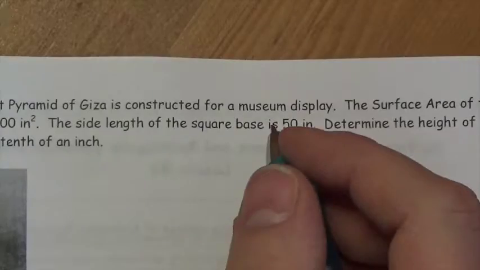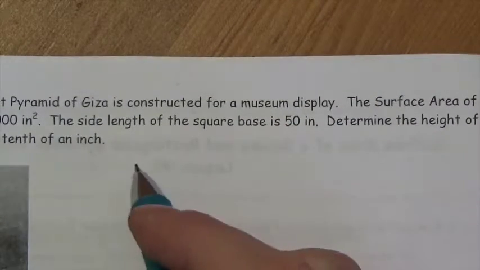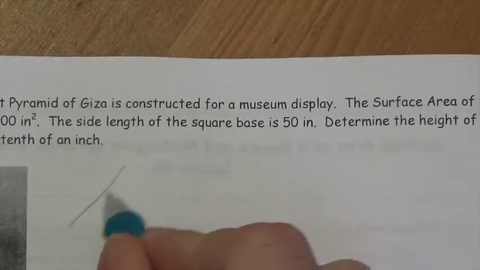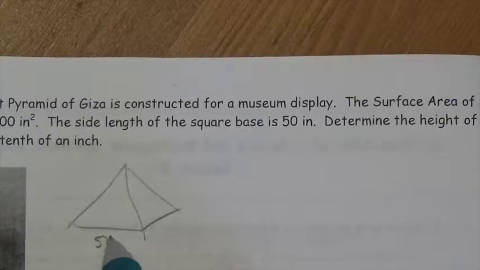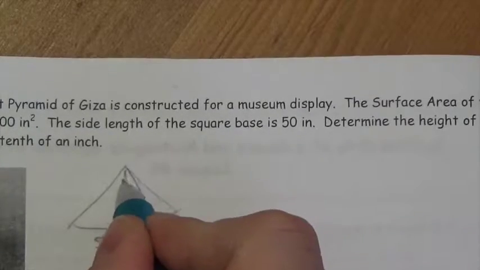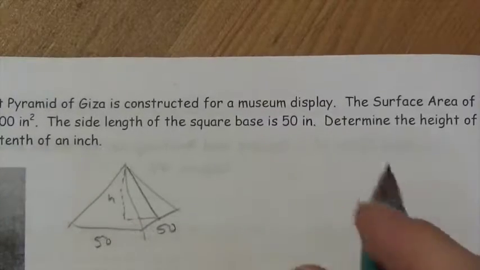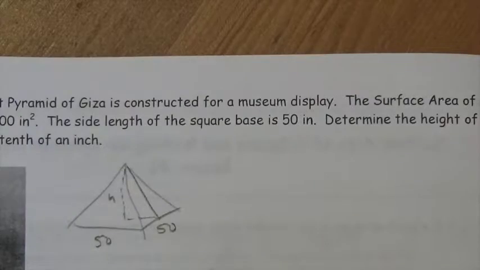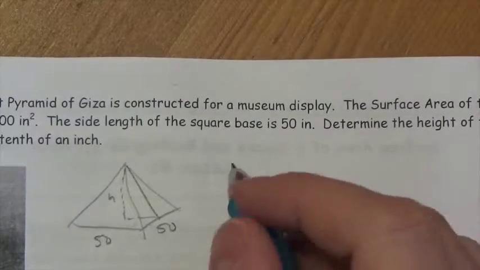Well, what we need here is to figure out something about the slant height. Here's our pyramid. We know that this is going to be 50 inches, 50 inches. We have enough information to figure out what that is. What we're interested in is what the height is. Now, 50 times 50 is going to be 2,500. Oh, sorry, I don't even know why I did that. There's no reason for that.